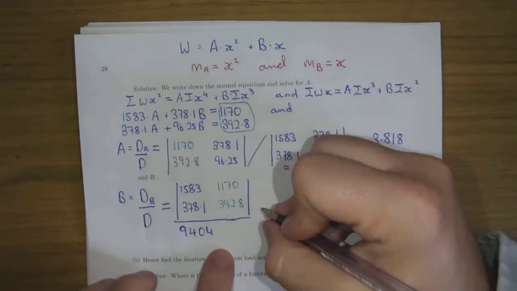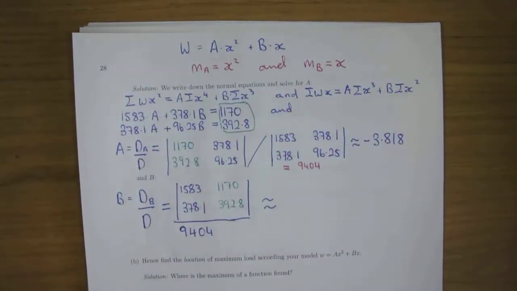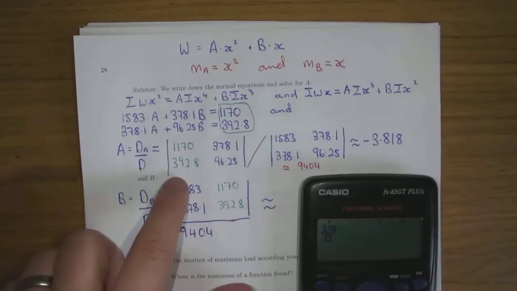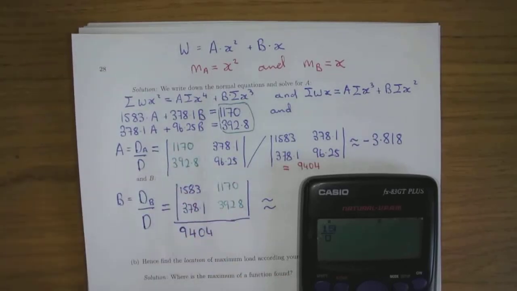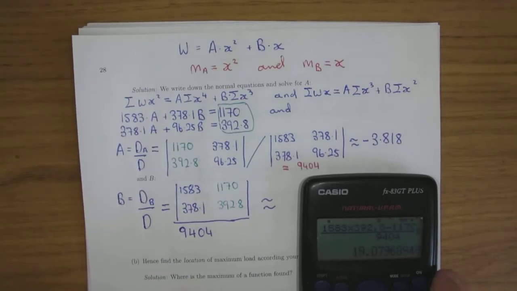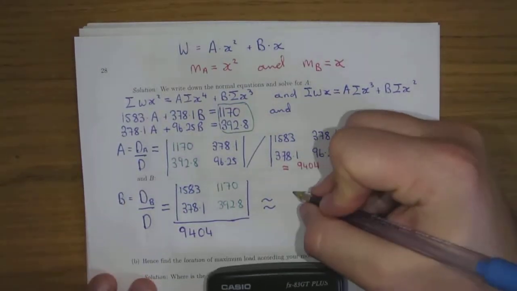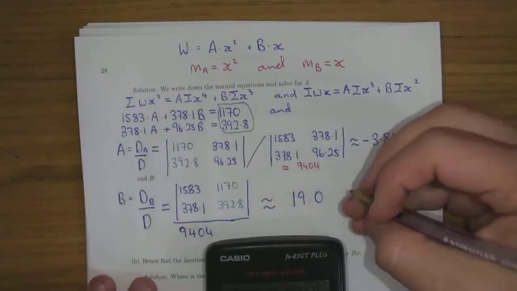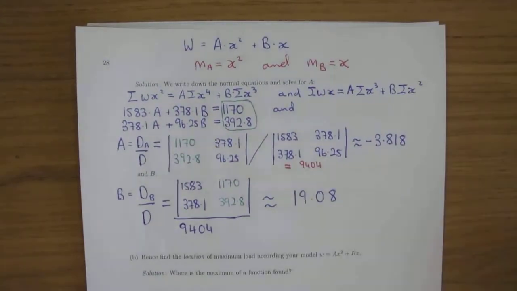So I think what I'm going to do, I'm just going to put this on top and then divide it by 9404. So we get right down diagonal, 1583, that's what I mean, right down minus left down. 1583 by 392.8 minus 1170 by 378.1 divided by 9404 comes out as 19.0. And then the fourth significant figure, well, it's a 7, but it's 79, so I should round that up to 8. So I get a mathematical model, so it's good to put your answer together then.